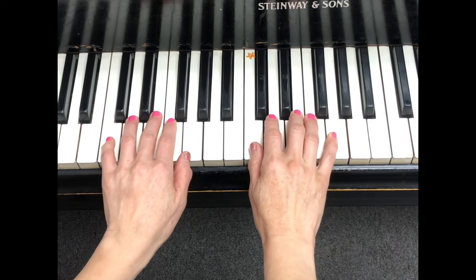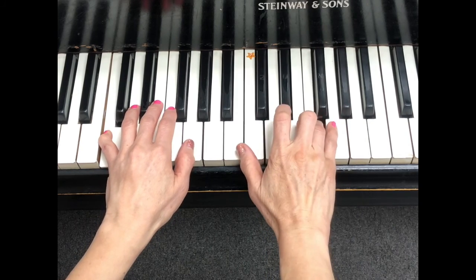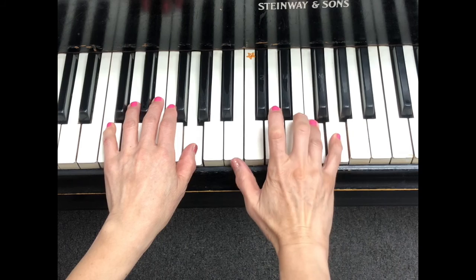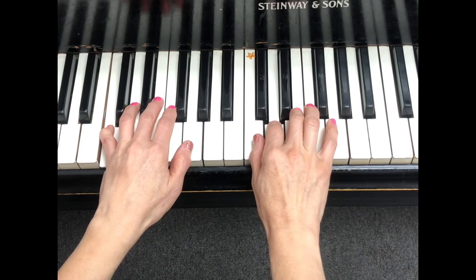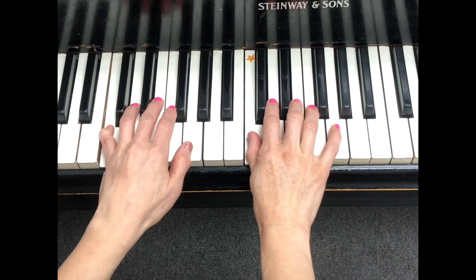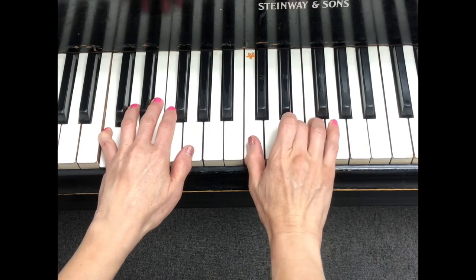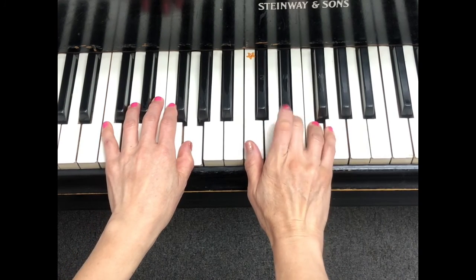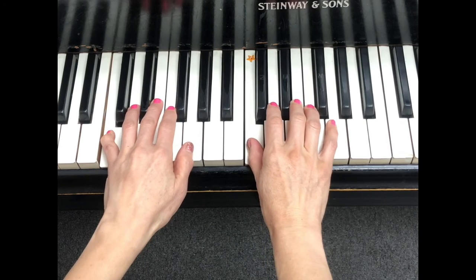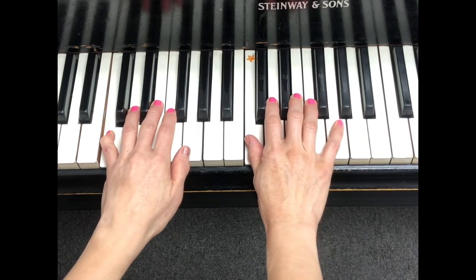So let's see the both hands again. Try together. One more time.